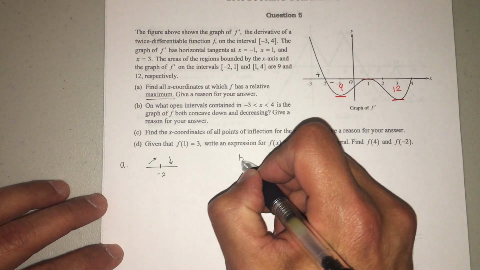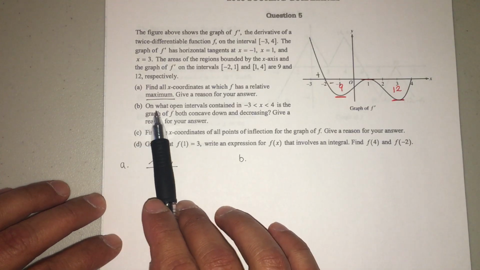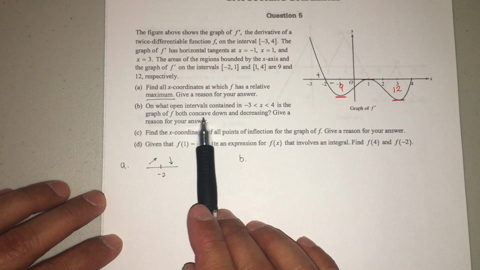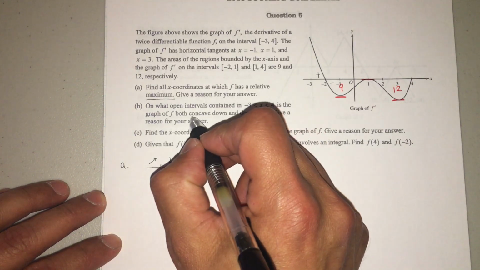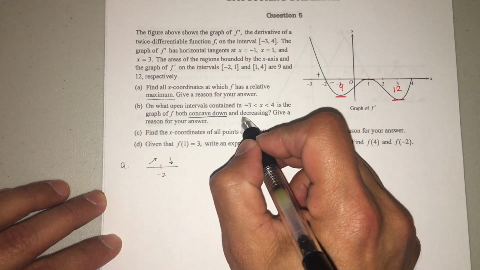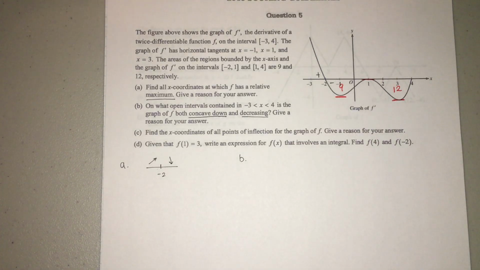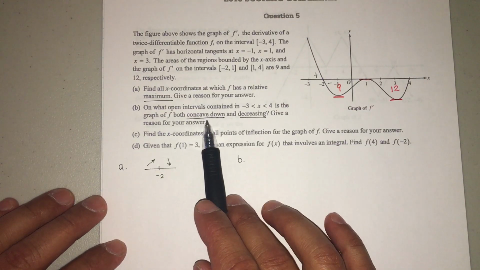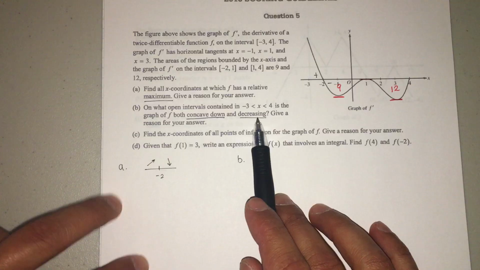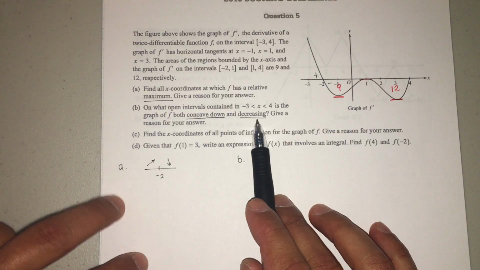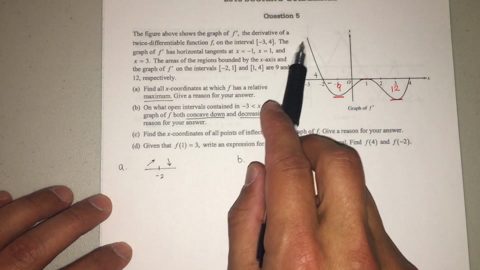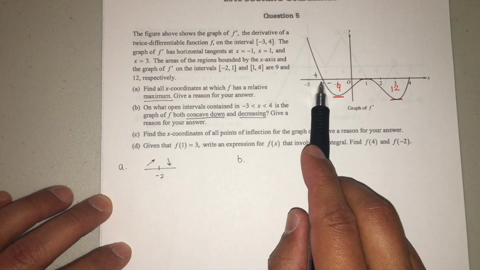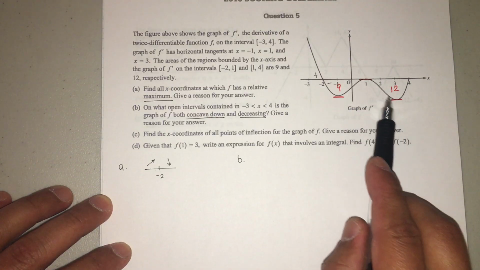Part B. On what open interval between -3 and 4 is the graph both concave down and decreasing? Remember, didn't they ask a similar question in 2013, 2014? Yes, they did. So remember, concavity, you're talking about the second derivative. Increasing, decreasing, you're talking about the first derivative. So we know this is the first derivative. The graph is increasing here, and the graph is decreasing here. All of these negatives mean it's decreasing.